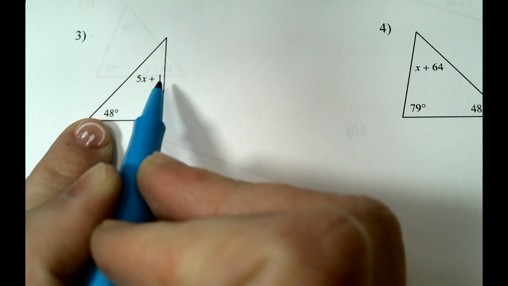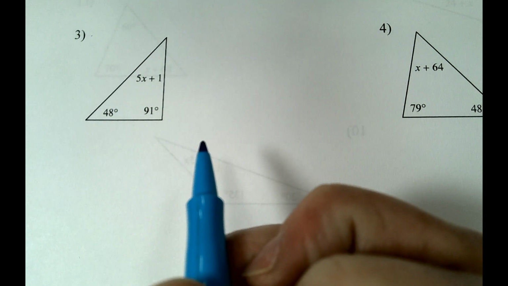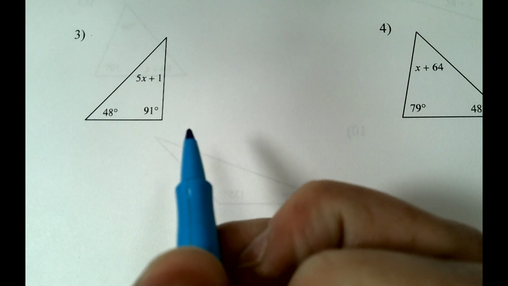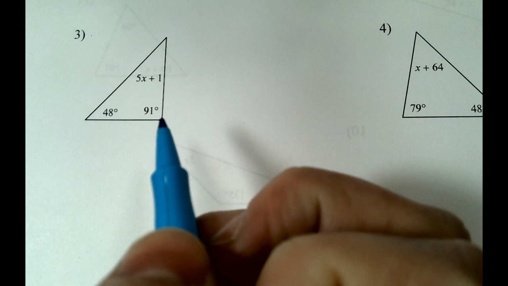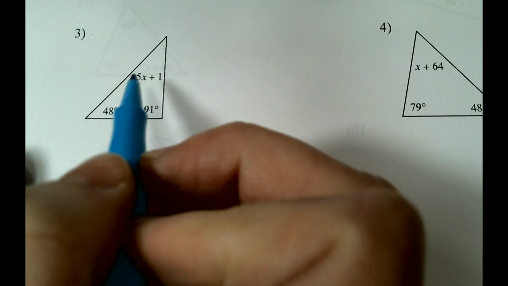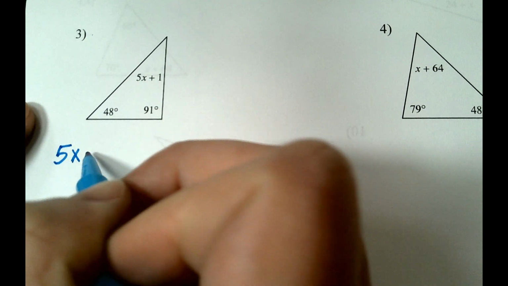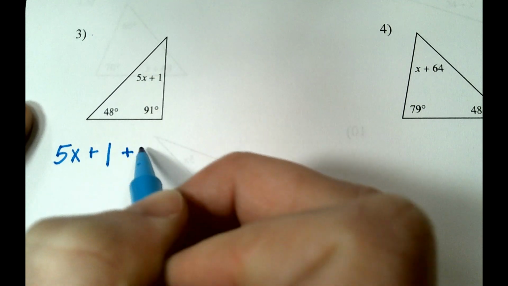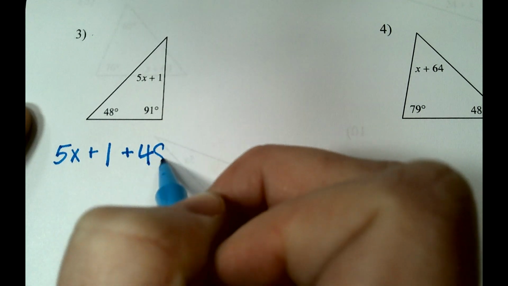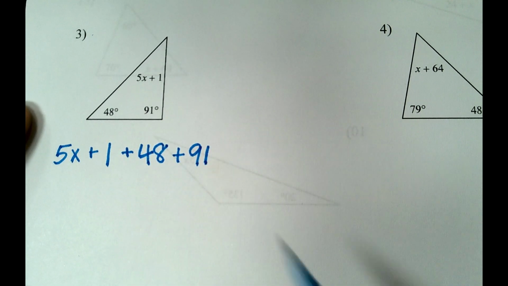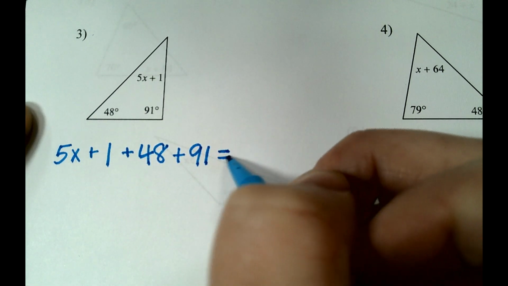Okay. What's after 5x? So my answer's going to be wrong, because I didn't see the 1. That's okay. It'll only be off by 1. Continue from there though. I've got 5x plus 1 and then what? Plus 48, plus 91, equals 180. Perfect.